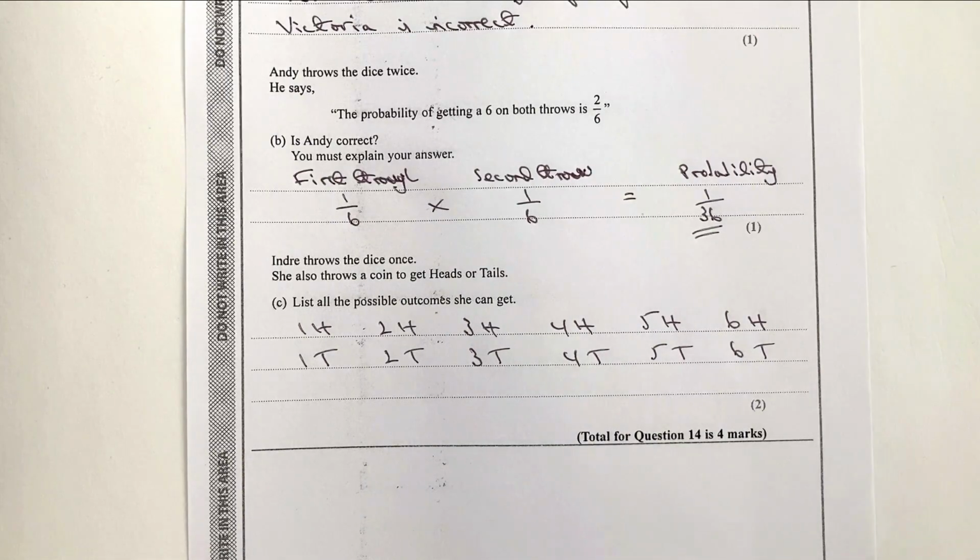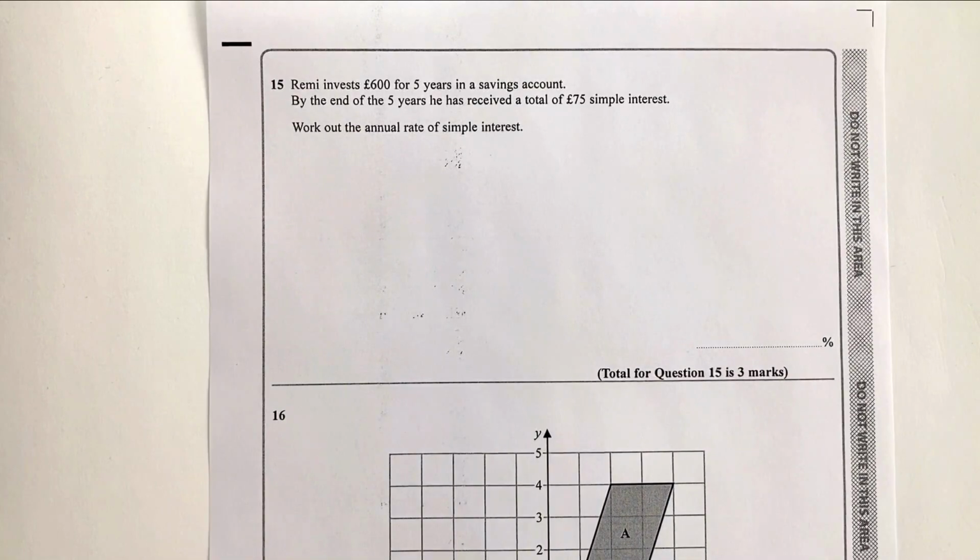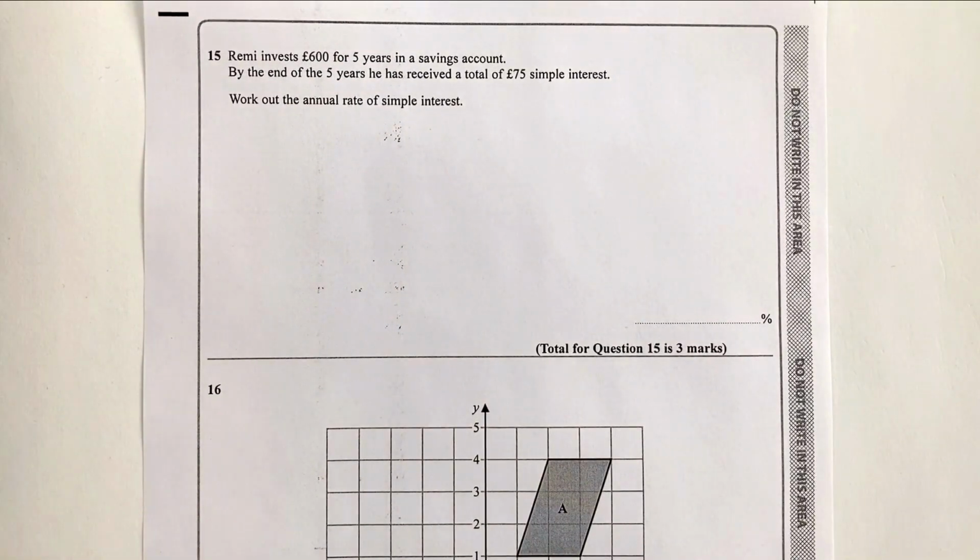So let's move it on to question number 15, and I think we might stop at 50. I don't know, let's have a look. We might, you never know. Okay, please do stop the video, have a go at this question and then compare your solution.